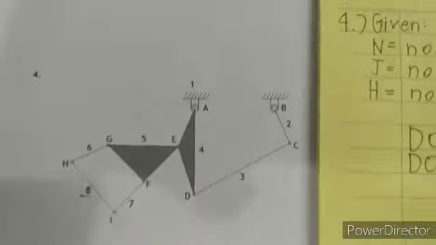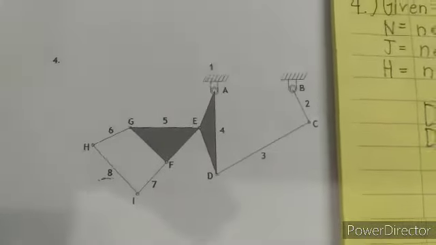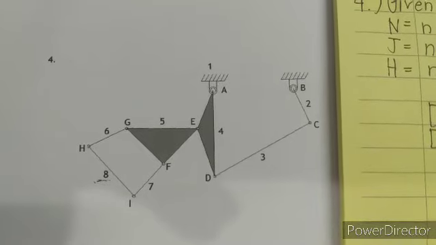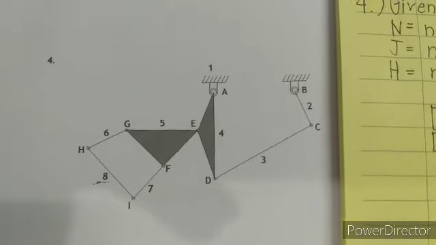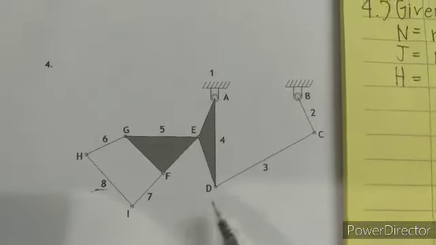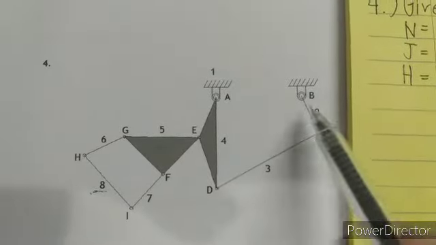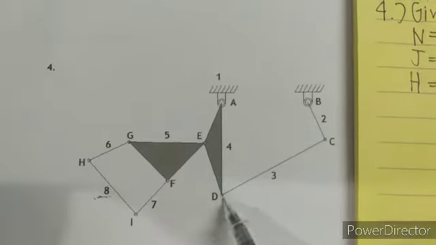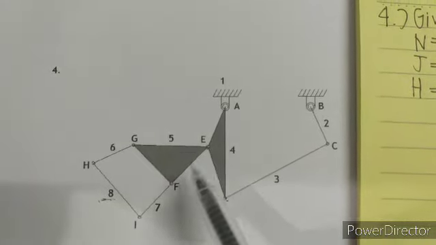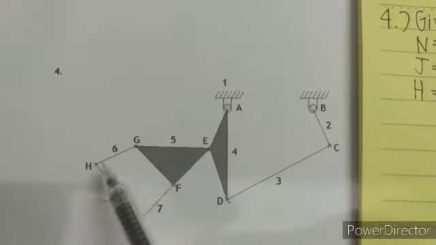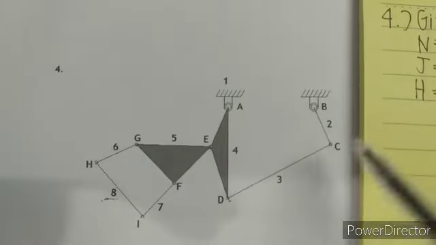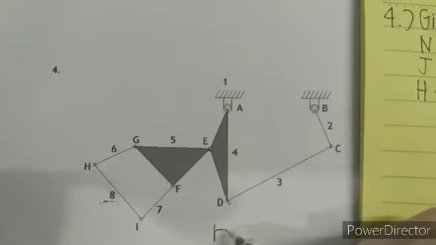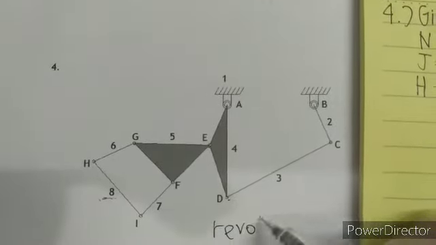Now we are to determine if there is a higher pair or lower pairs in this mechanism. And looking at it again, let's count these. 1, 2, 3, 4, 5, 6, 7, 8, 9. These are all similar pairs, and that pair being revolute pair.